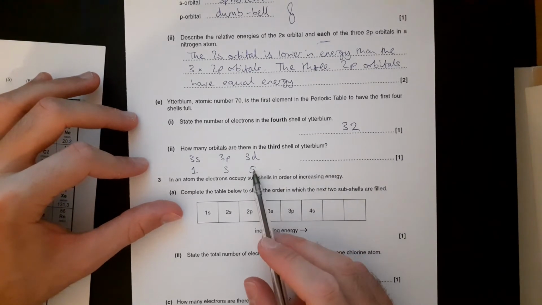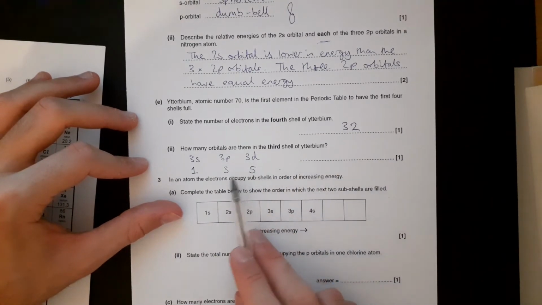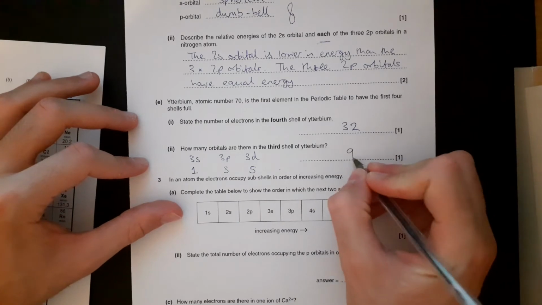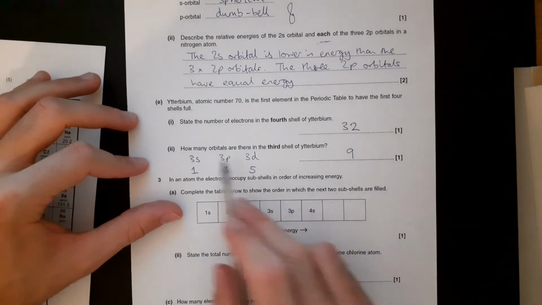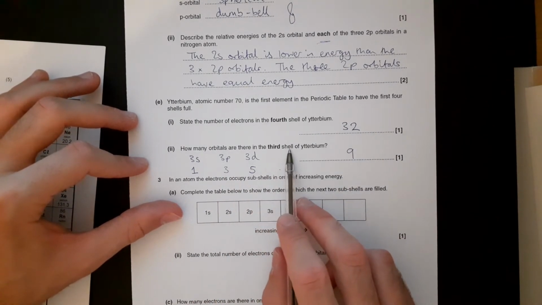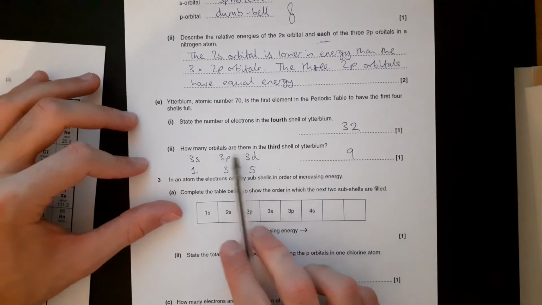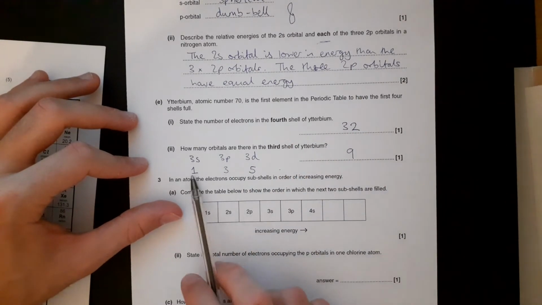Okay, so therefore, how many orbitals do we have? 5, 6, 7, 8, 9. 9 orbitals in the 3rd shell. Okay, and that's just how many orbitals are there in the 3rd shell. Which element it is is irrelevant. The 3rd shell has 9 different orbitals in it, and that's where they are.